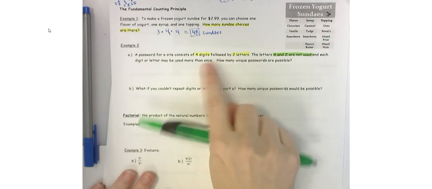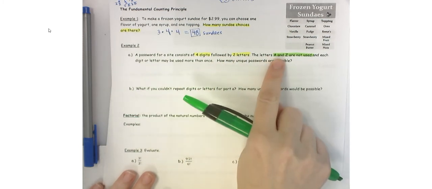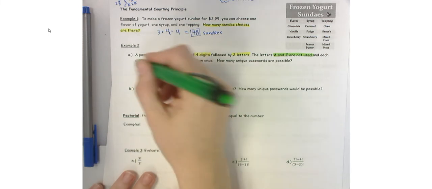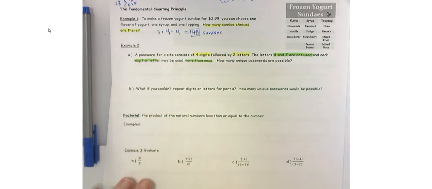So they don't say that, so they're just going to be the capital letters. Okay? And then each digit or letter can be used more than once. And we have to figure out how many unique passwords are possible. So unique means not the same. Okay, so how many different ones are possible?